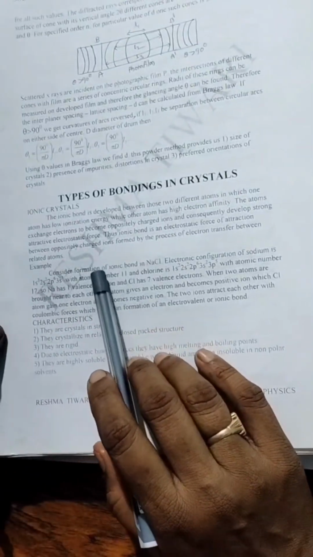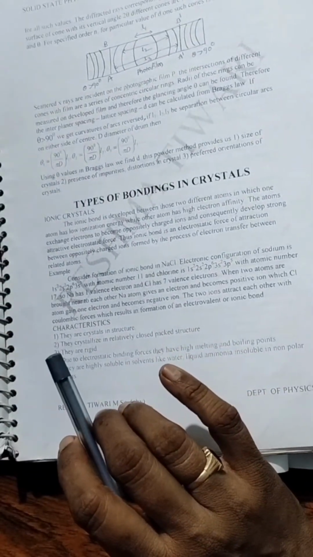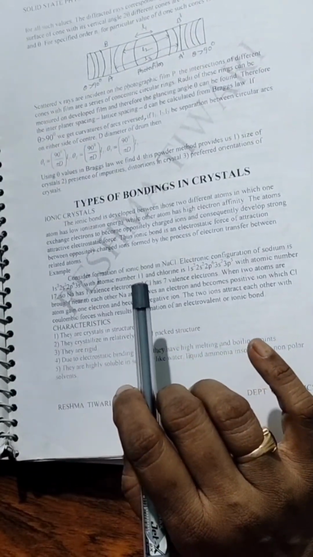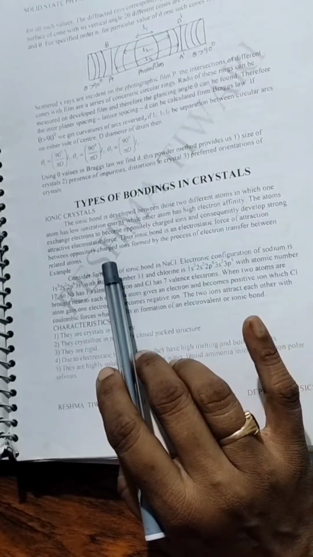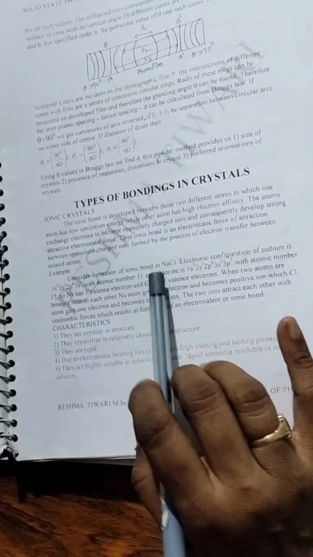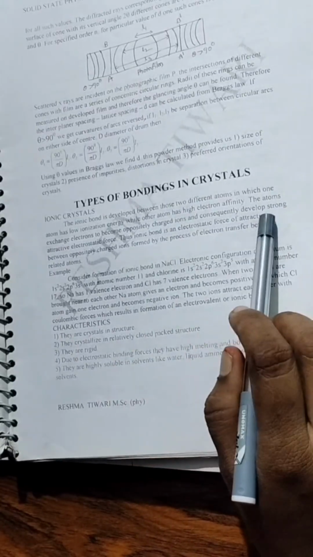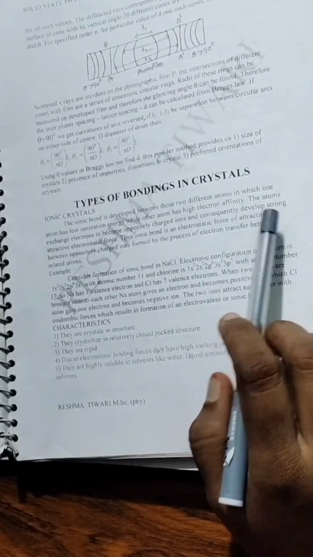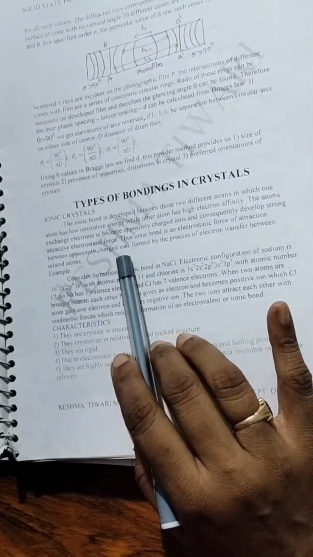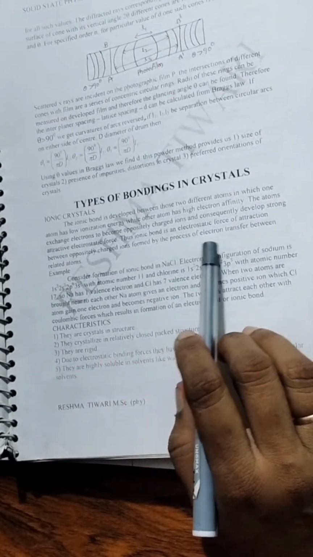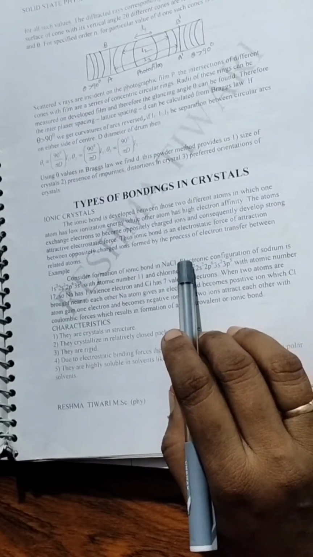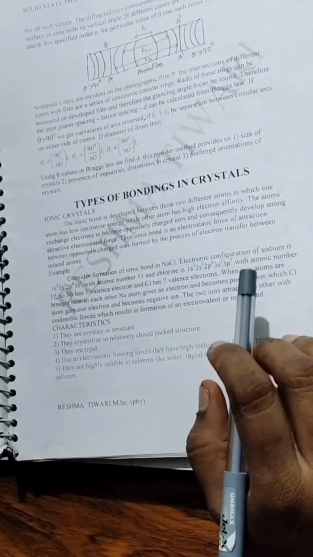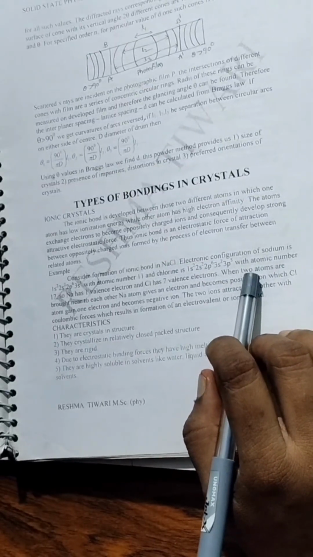Ionic crystals: ionic means this is formed due to electrostatic force of attraction between oppositely charged ions, such as Na plus and Cl minus becoming NaCl. The ionic bond is an electrostatic force of attraction between two oppositely charged ions formed by the process of electron transfer. Sodium loses the electron and becomes positively charged. Chlorine gains the electron and becomes negatively charged.